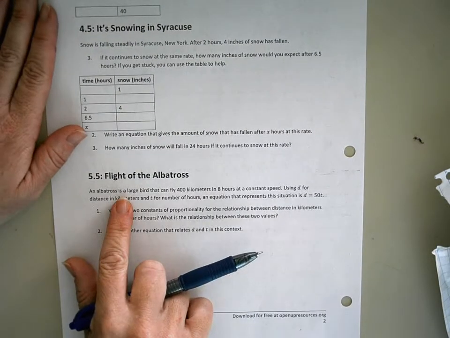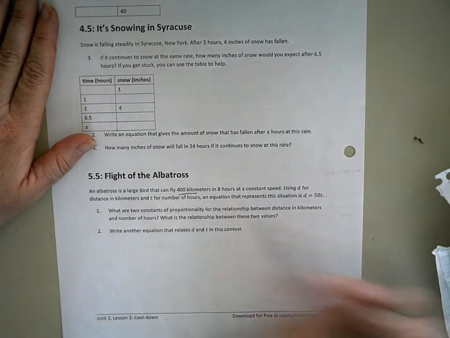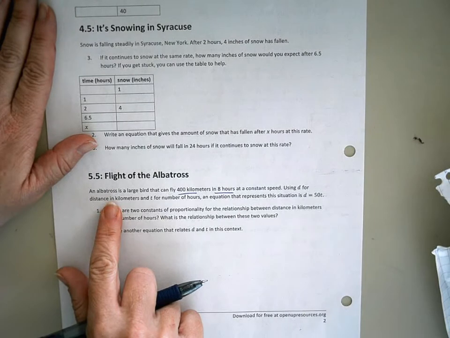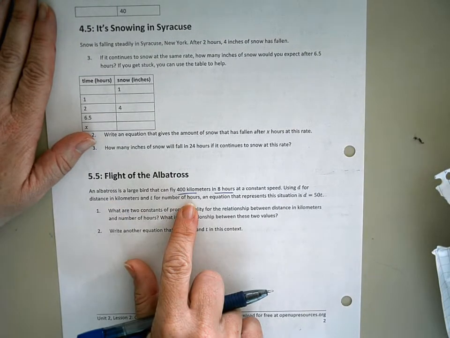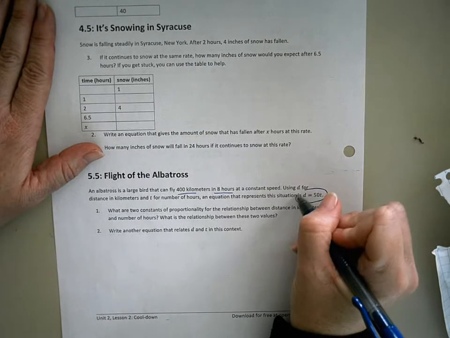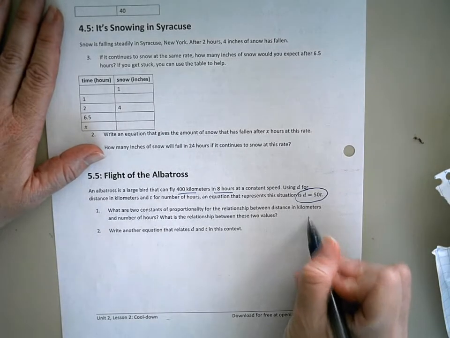An albatross is a large bird that can fly 400 kilometers in 8 hours at a constant speed. Using d for the distance in kilometers and t for the hours, the equation that represents this situation is d equals 50t.